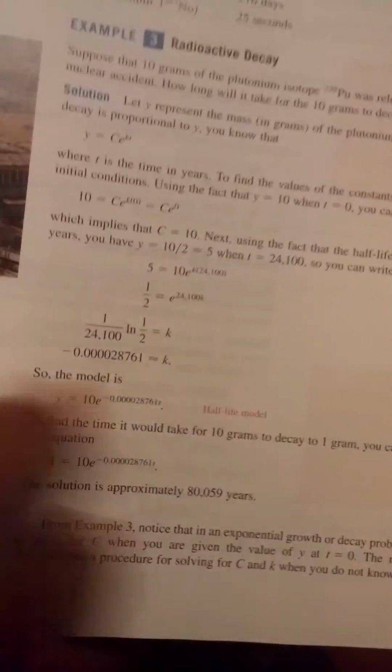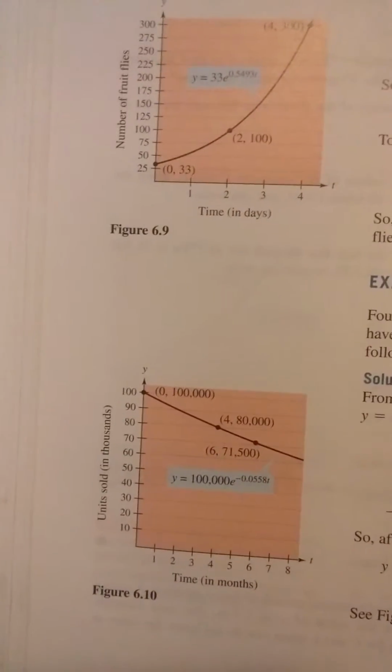Oh, here we go. That's something like what I'm doing. Differential equations, growth and decay models. Here we go. Newton's law of cooling.